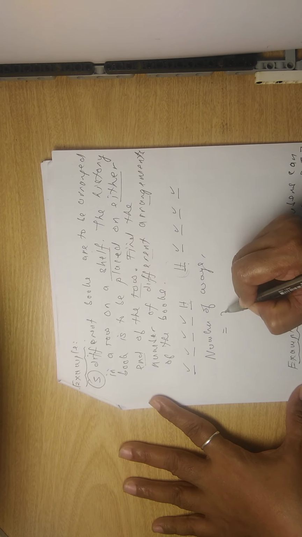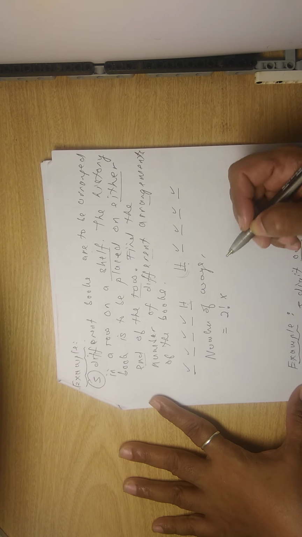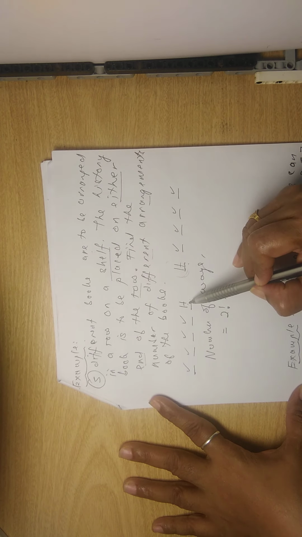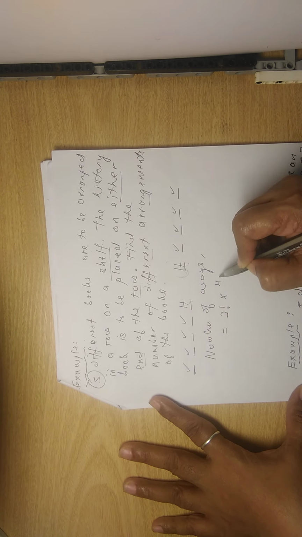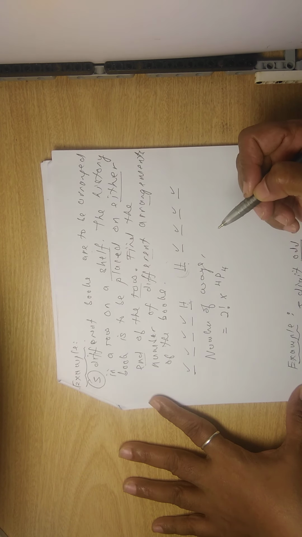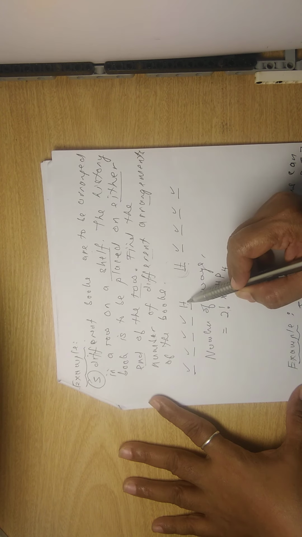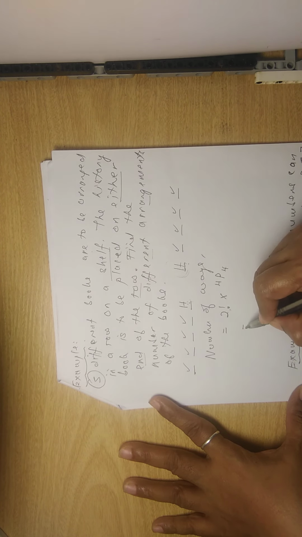The history is either here or here, so I've got 2 factorial ways of arranging the history book, times altogether 5 books. One is already taken, so remaining I should have 4 books. So it's 4P4. Out of 4 we pick 4. The 2 is because you can have the history book at the end, or you can have the history book at the beginning.